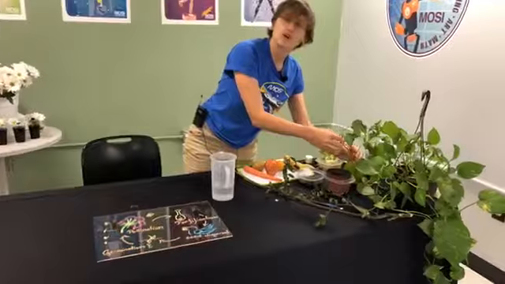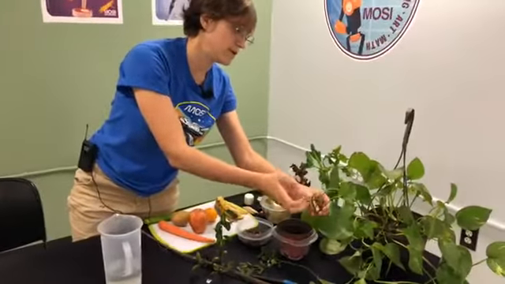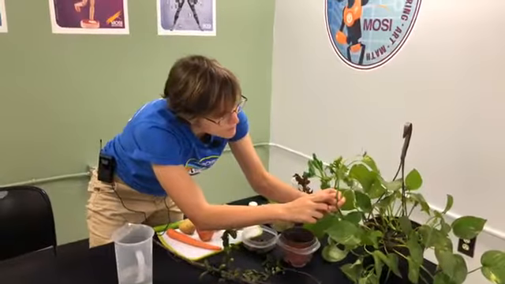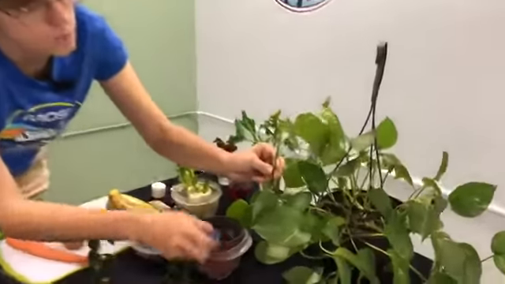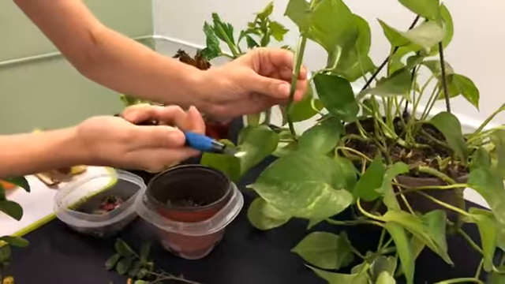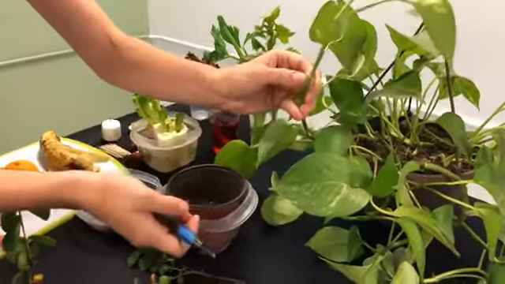So if you want to take a cutting of a plant, what you need to do is first, you're going to want at least 3 leaves. In the case of pothos, you're going to want at least 4 to 6 inches. And you're going to look for the bottom of the leaf here. This is what's called a node. And you want to cut right at the base of that node using a clean, sharp knife or shears, because you don't want a jagged cut.